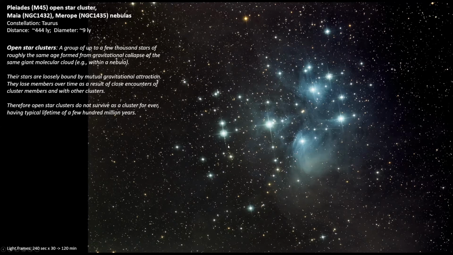Well, the same thing happens with stars in an open cluster. They appear fixed, but actually over a long enough period of time, they move around. And every once in a while, they have a close encounter with another star and get flung out of the open cluster. So these open clusters do not survive forever, and they have typical lifetimes of a few 100 million years.